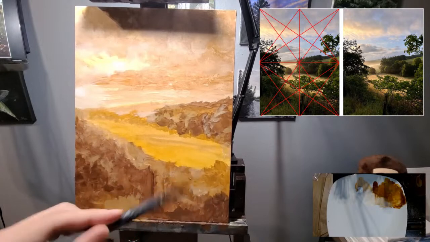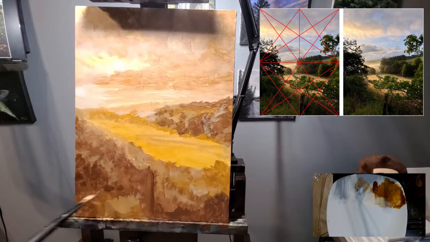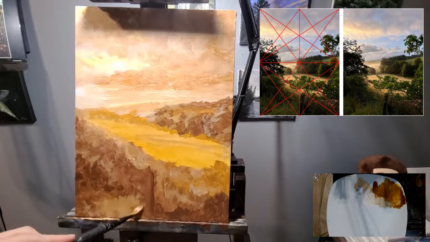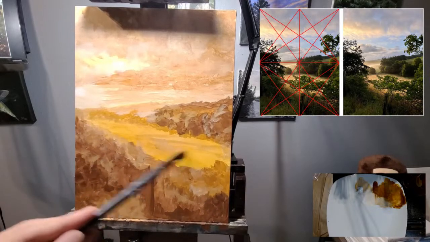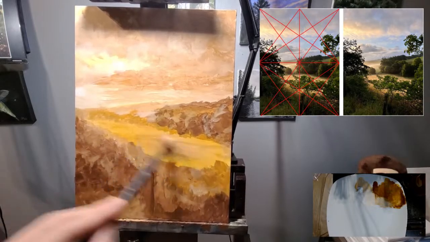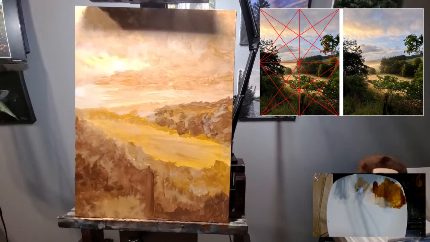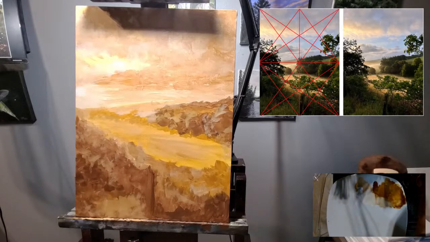I'll have to adjust this. I'm not totally happy with what's happening here, but it's kind of coming in the right direction. You can at least see contrast. This is way too yellow now, but you can see what's happening. I'm pretty happy with the sky though. I like where we're going.